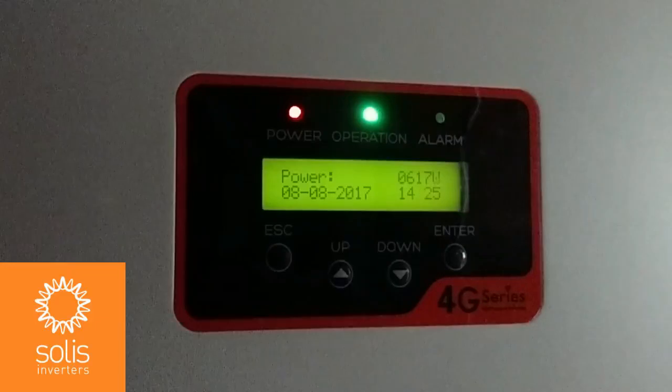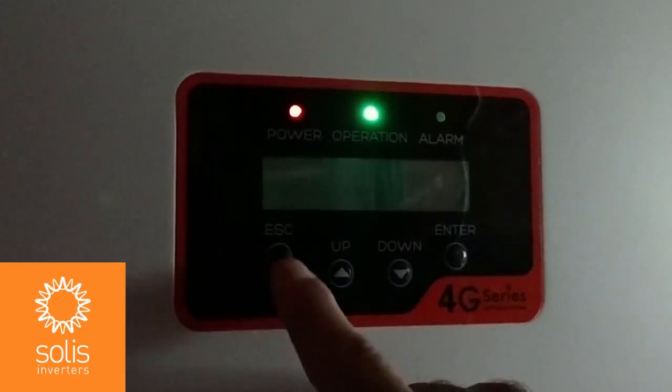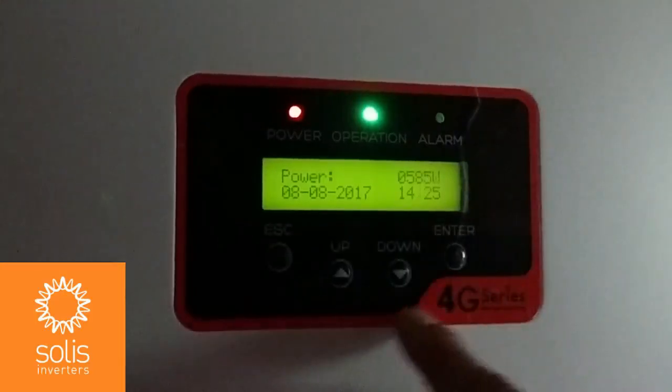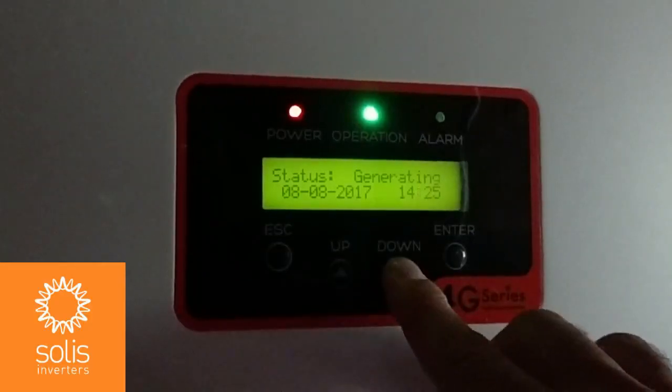Okay, so with the backlight on, your normal display will flip between two different home screens. The generating or status screen that you see here, and then it'll flip over every 10 seconds to another screen that shows the amount of power that's being generated by the inverter, in this case 593 watts. This screen goes out after every 30 seconds, so you can touch that escape key again to see your home screen. And then you can use these up and down keys here to go between one or the other. If it happens to be on generating and you want to know how much power the thing is generating, you can just flip back using the up or down keys to go between the two home screens.